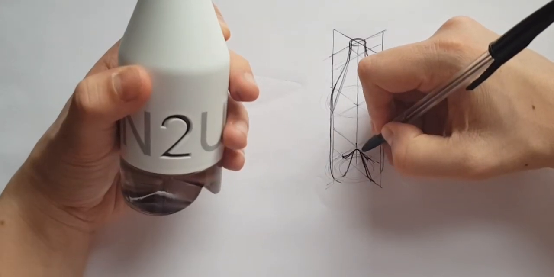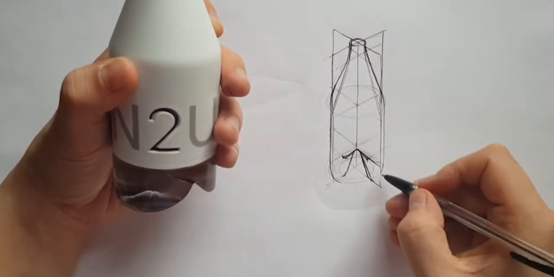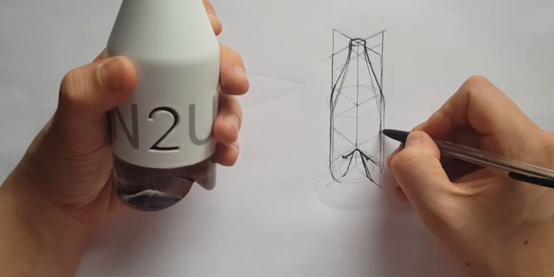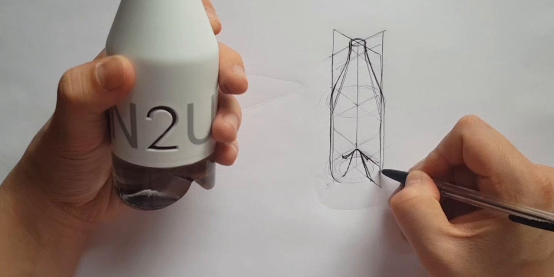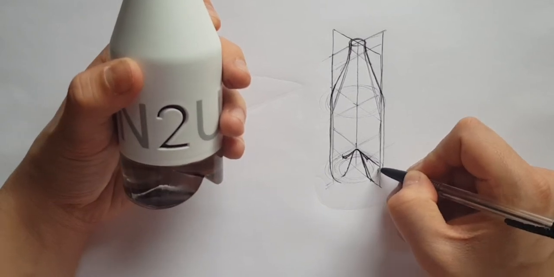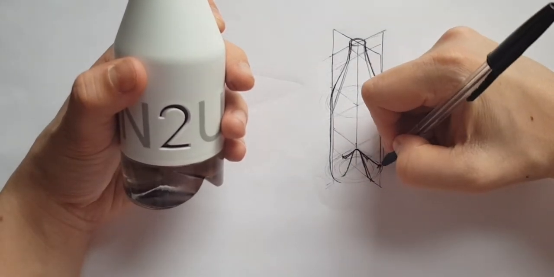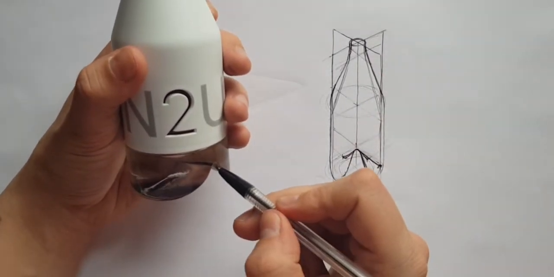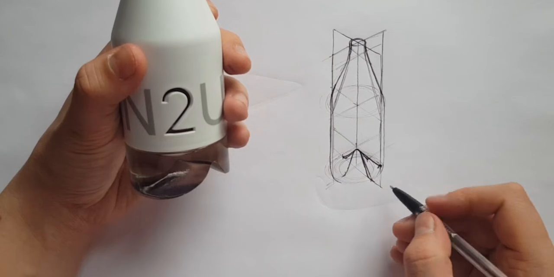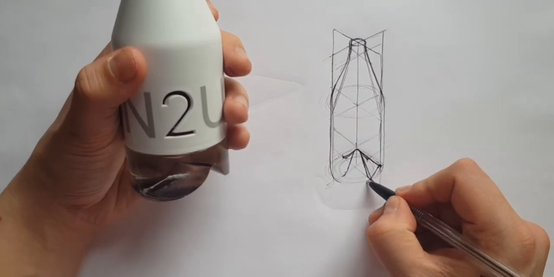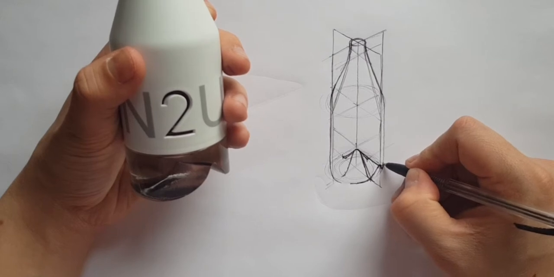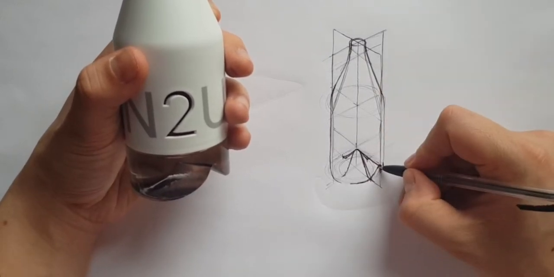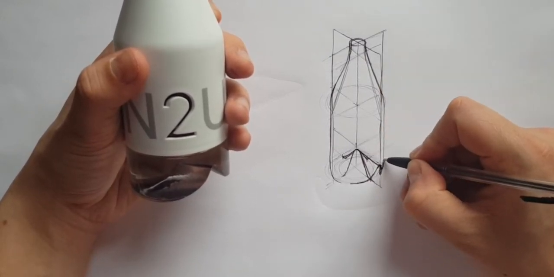So I want that to go straight across up to that point, and then I want to make that little curve at the top and then bring that out. And then the same up the top. It will come down a bit and back round.